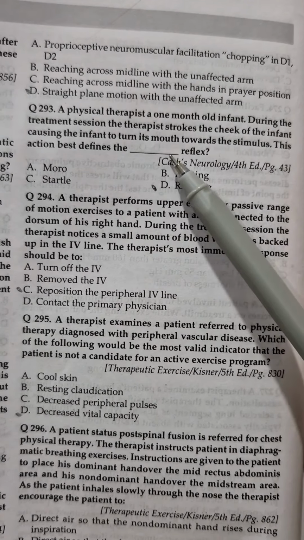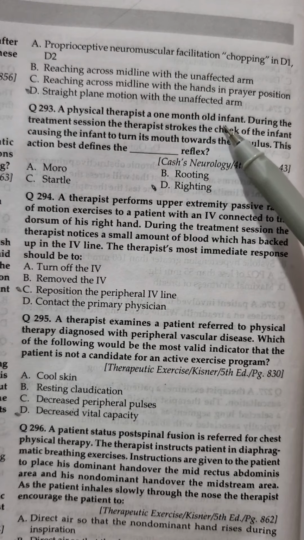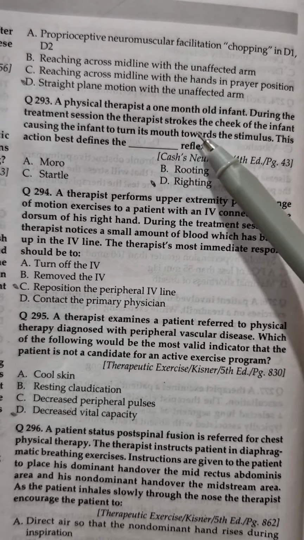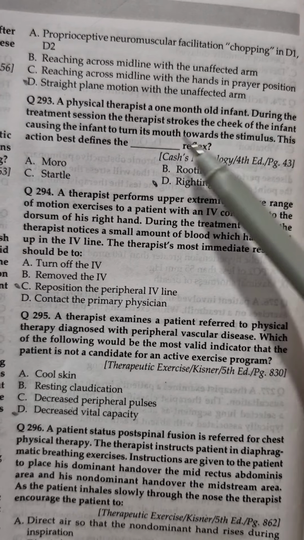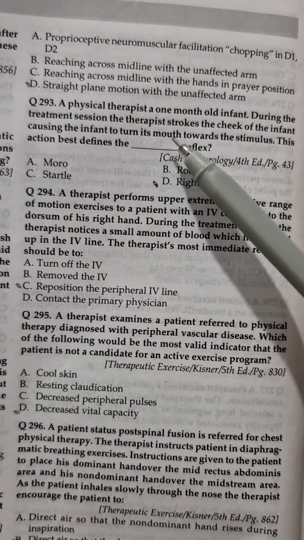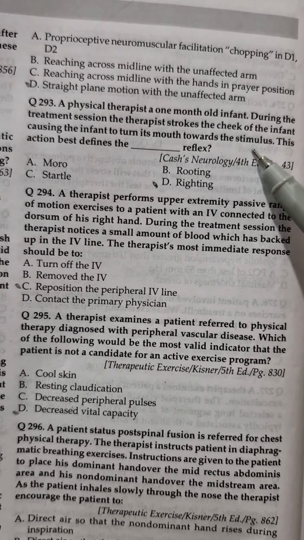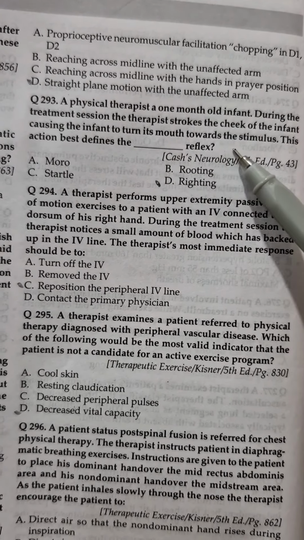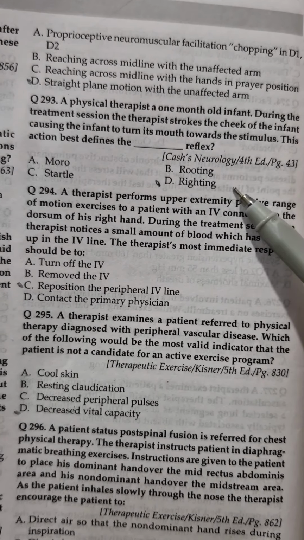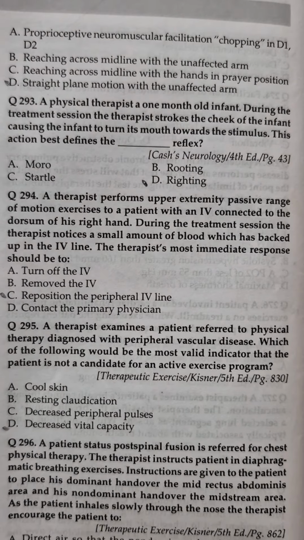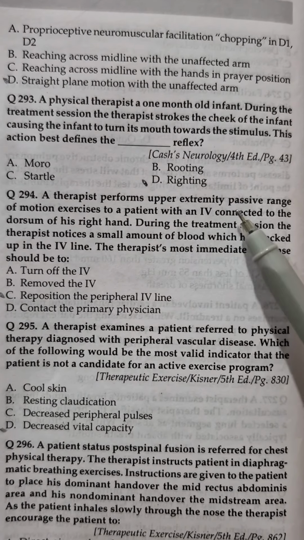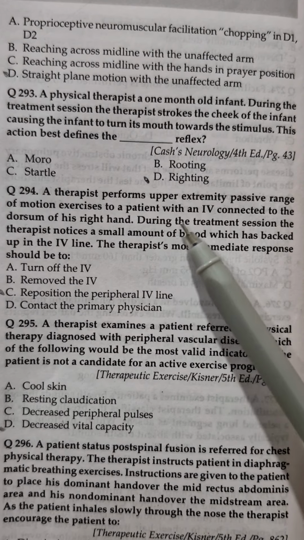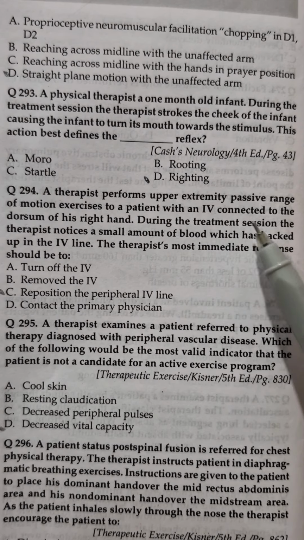A physical therapist is treating a 1-month-old infant. During the treatment session, the therapist strokes the cheek of the infant, causing the infant to turn its mouth towards the stimulus. This action best defines the dash reflex. Answer: rooting reflex.